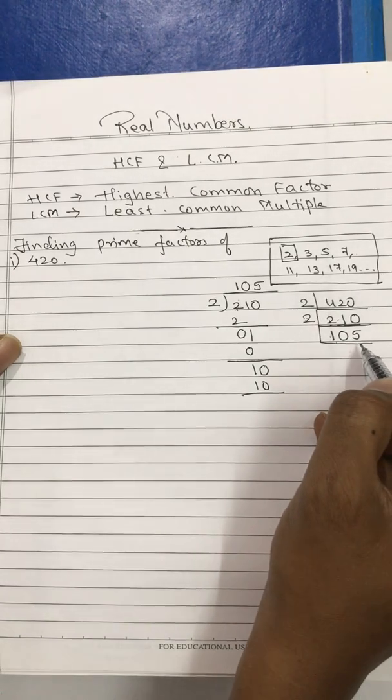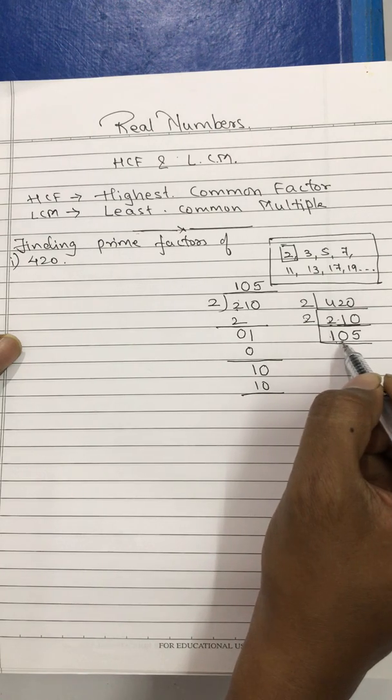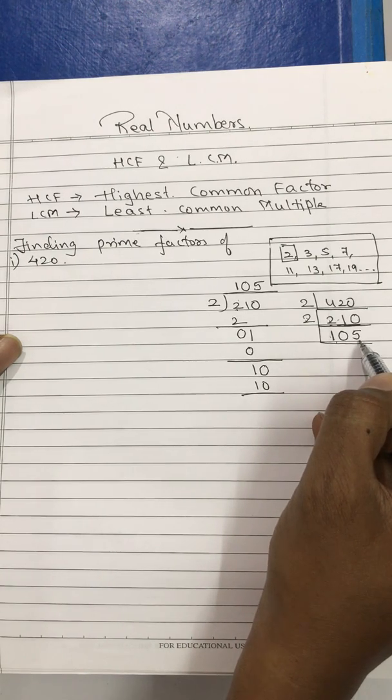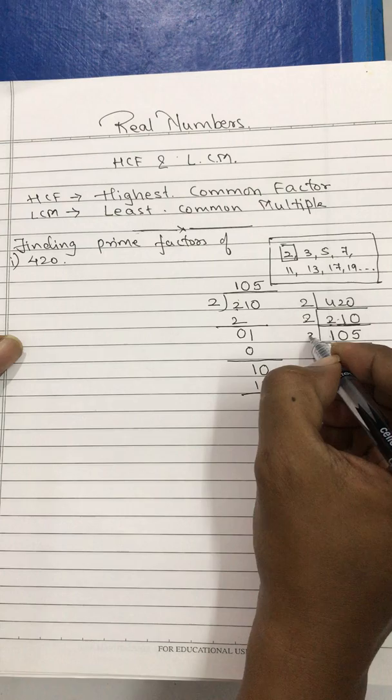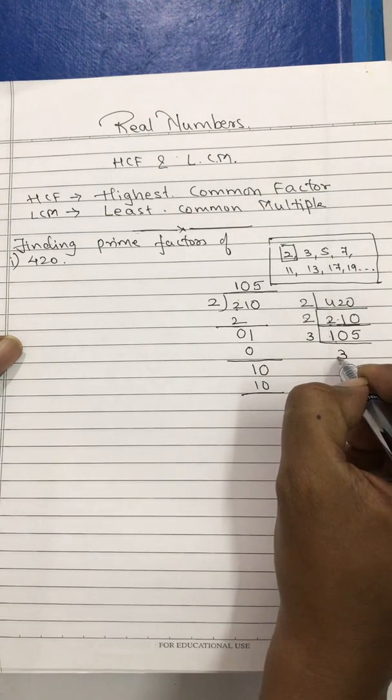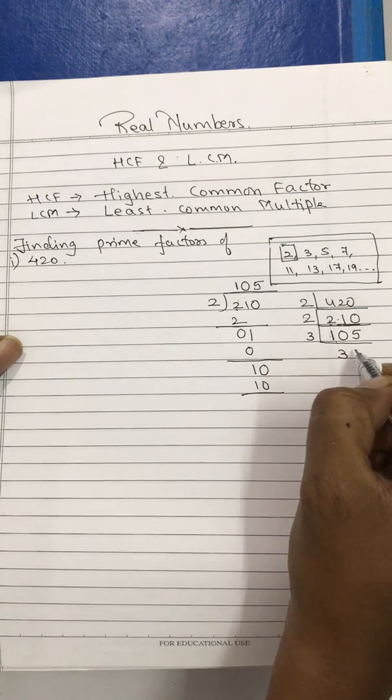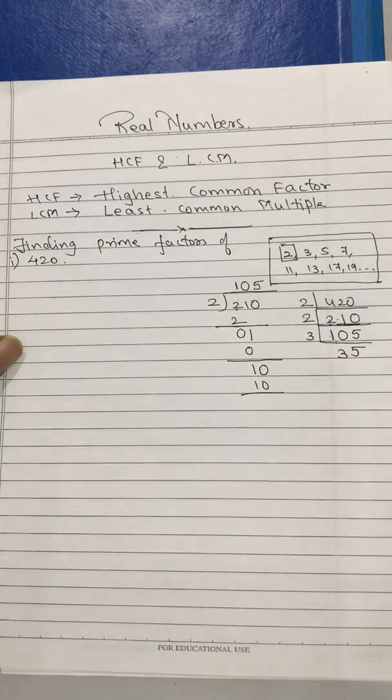So the next number is what? 3. Is this divisible by 3? Yes, if I add all the digits, 1 plus 0 is 1, 1 plus 5 is 6. So this is divisible by 3. So 3 3s are 9. Now again 1 remains. 3 5s are 15.